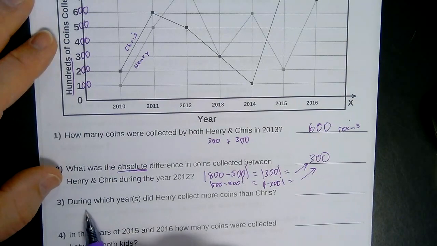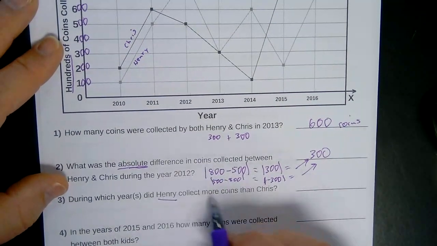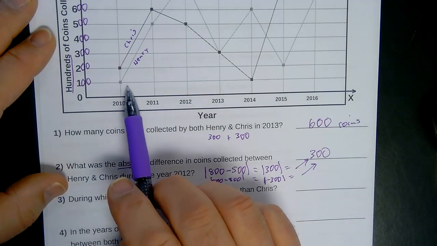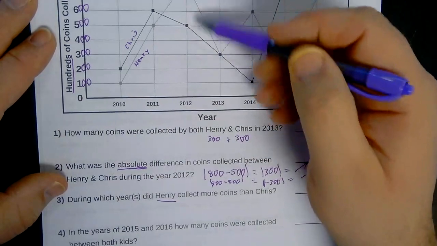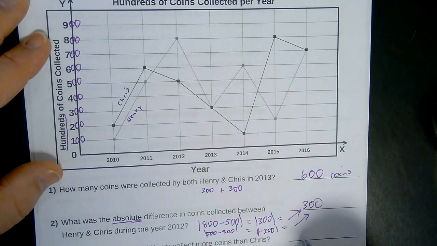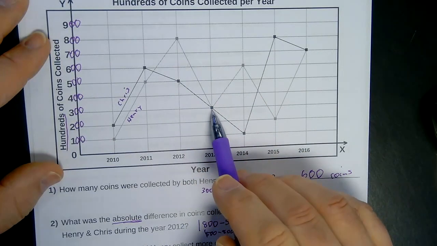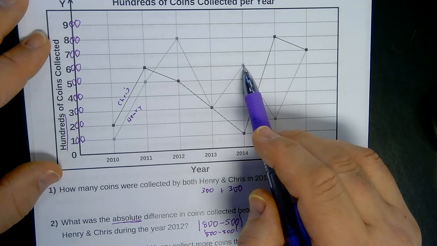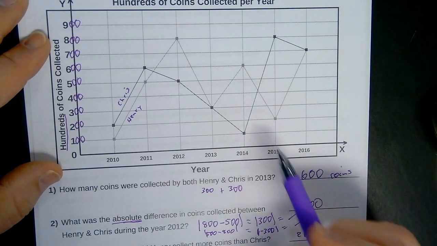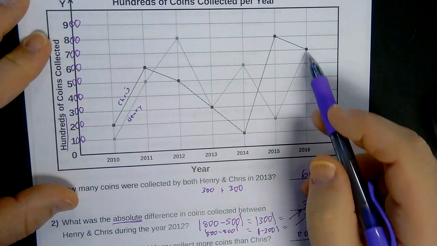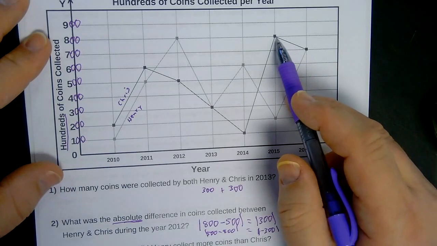Okay, number 3. During which years did Henry collect more coins than Chris? So remember, Henry is the gray one, so I'm looking for any years where Henry is above Chris on the graph. So I see it happens here in 2012. That's the first year I see it. And anytime the gray is above, they're tied here, and then he's back to being above here. So Henry's above him here too, in year 2014. Anywhere else? No, because they're tied here, and then they flip-flop up here.